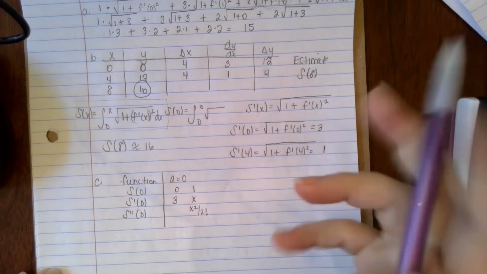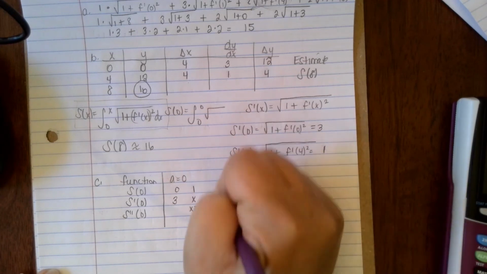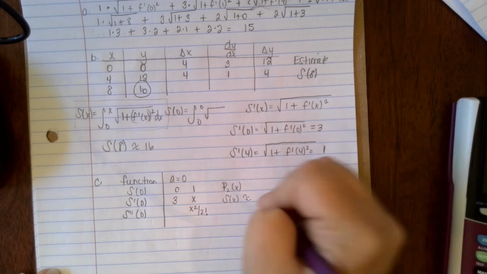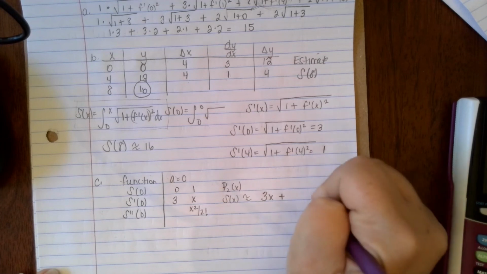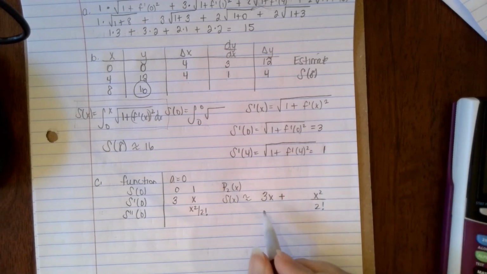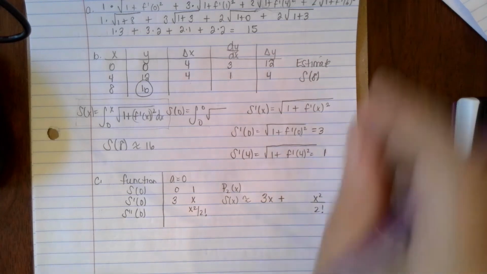You're going to write P2 of x, or s of x, is approximately 0 times 1, which is 0, plus 3x plus something x squared over 2 factorial. At least show them that you know the process and you know how to make this table into some sort of an equation, okay? So make sure that you do as much as you can. Now, we are going to find s double prime at 0, so don't you worry. But I'm just saying, get as many points as you can, show them what it is you can do.